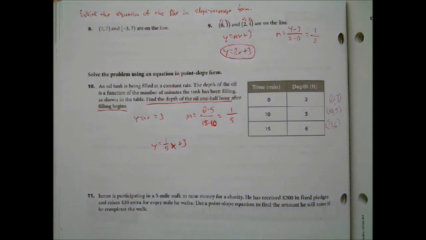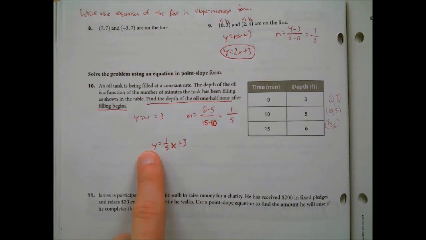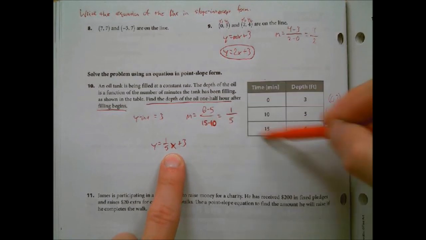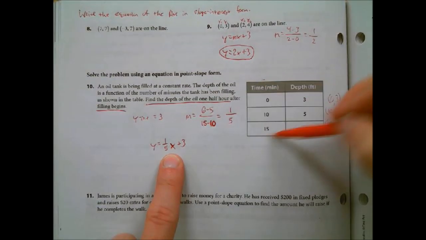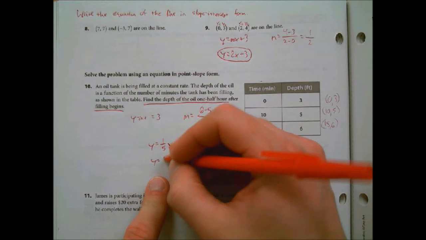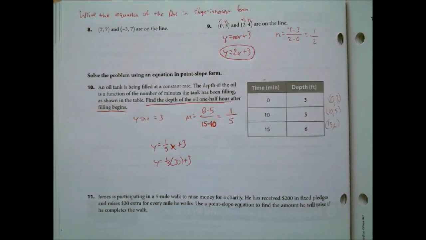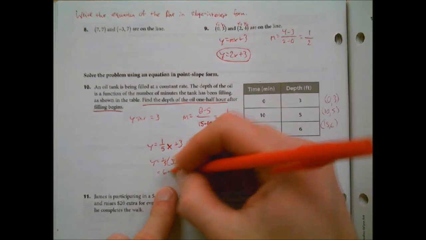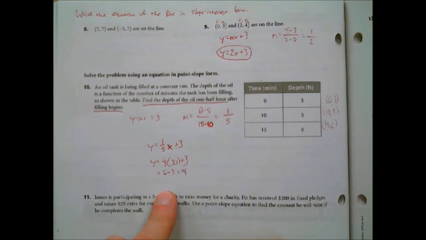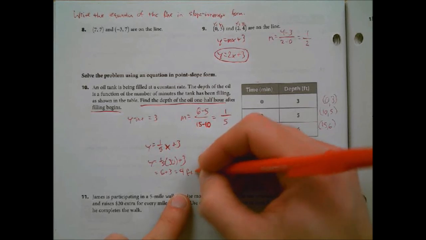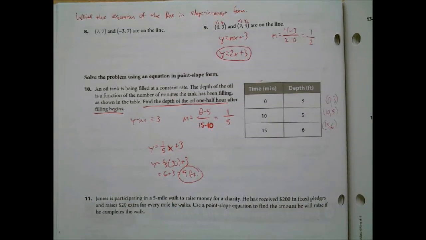So 1/2 hour is how many minutes? 30. So we're going to plug 30 in for the x or the y. The x, right? You can see here, time in minutes, it's the x. So 1/5 times 30 plus 3. 1/5 of 30 is 6, plus 3 is 9. So 9 feet will be our depth there. That's our y coordinate. Questions on that? Number 10?